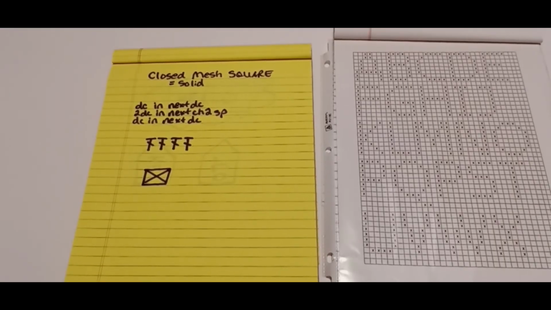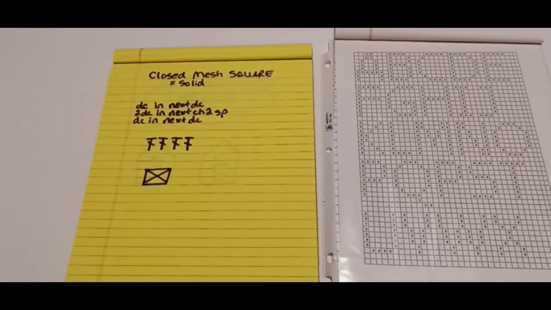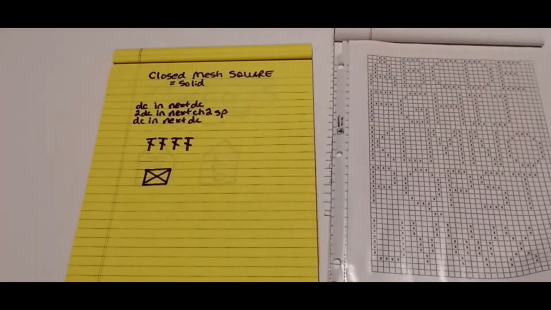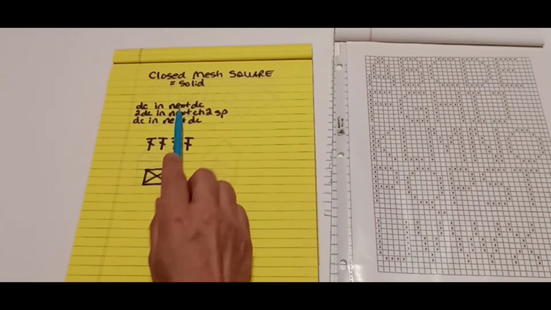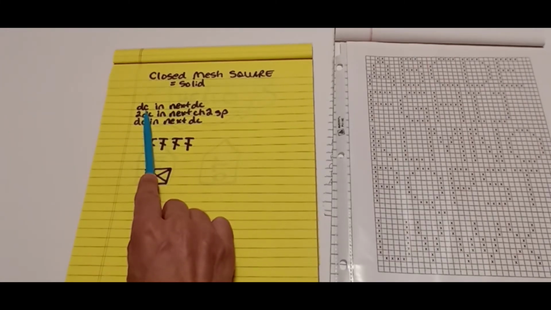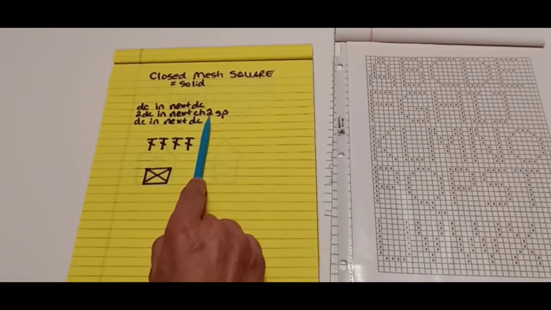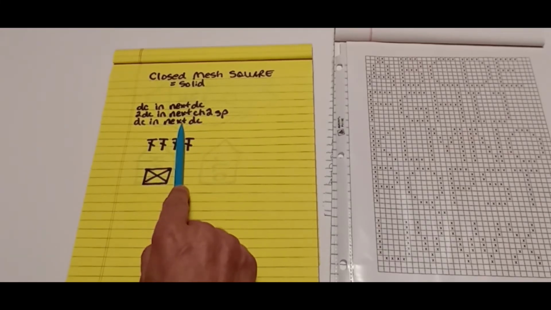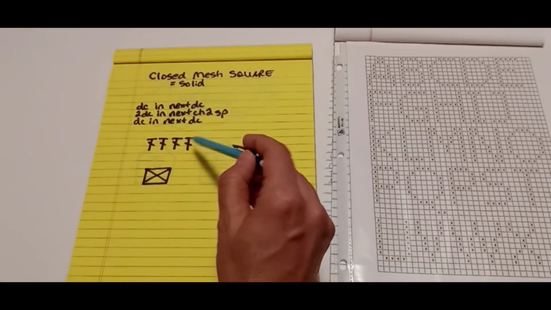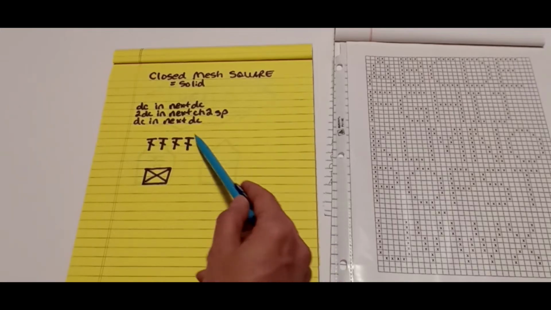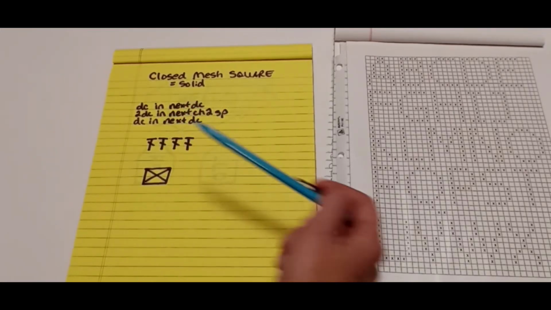Continuing with step number 6, we're going to discuss the closed mesh square, or a solid mesh square, and that is what creates your letters. Written out, it's going to look like: double in next, double, 2 double in next, chain 2, space, and then double in next, double. Chart symbols are just double, double, double, double. See how much easier the symbols are than writing it out like that?